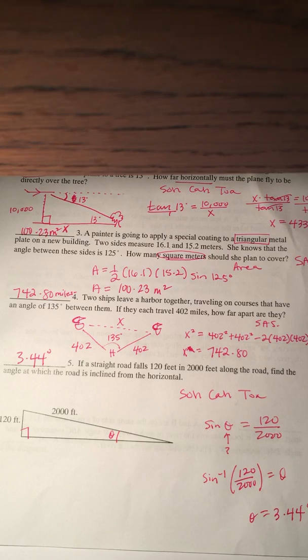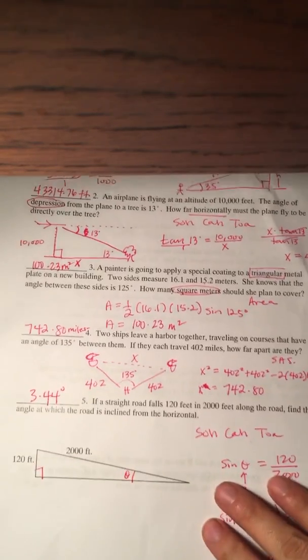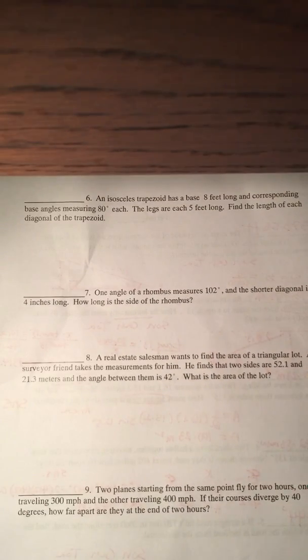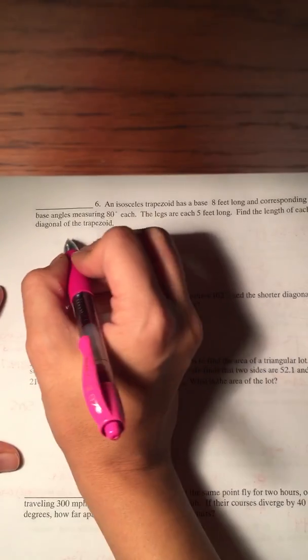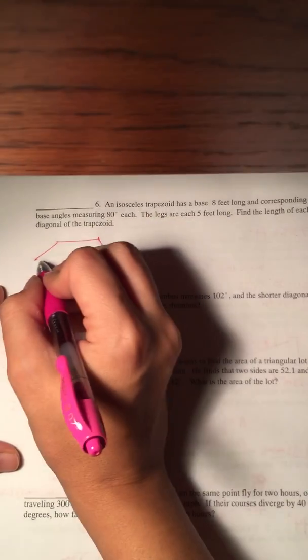All right, so moving on. It says an isosceles trapezoid has a base 8 feet long and corresponding base angles measuring 80 degrees each. If the legs are each 5 feet long, find the length of each diagonal of the trapezoid. I know it's been a while since geometry, but if y'all remember, a trapezoid looks like this, and it's an isosceles trapezoid.